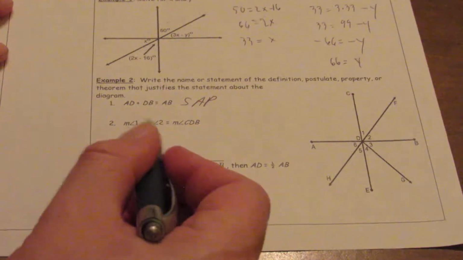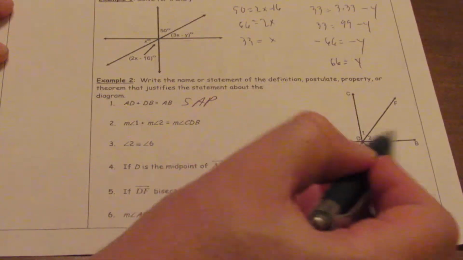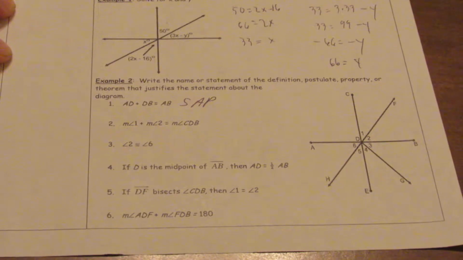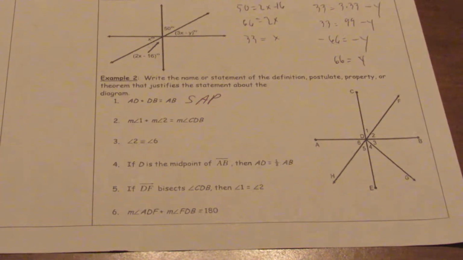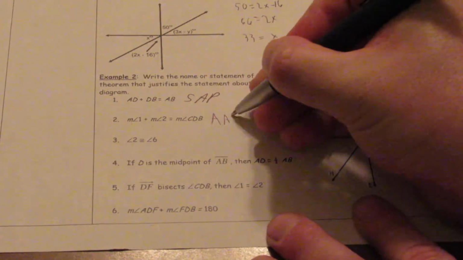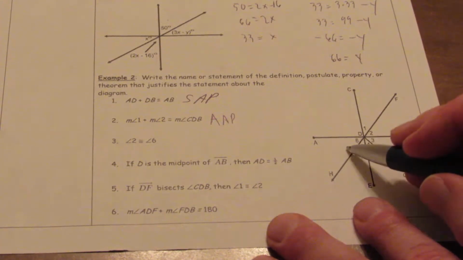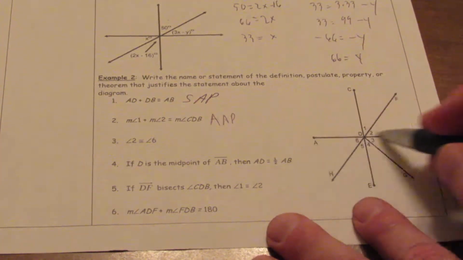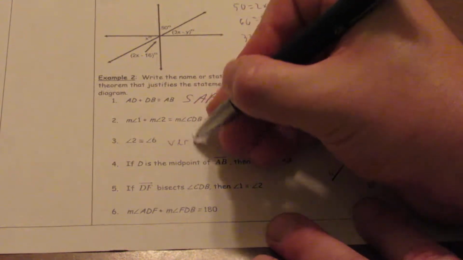Angle 1 plus angle 2, right, makes angle CDB. Again, 2 smaller things to 1 larger thing. However, now I'm adding angles. So this is the angle addition postulate. Angle 2 is congruent to angle 6. If I look, they're made up by the same lines. So that's vertical angles.